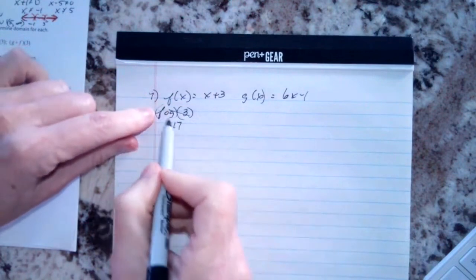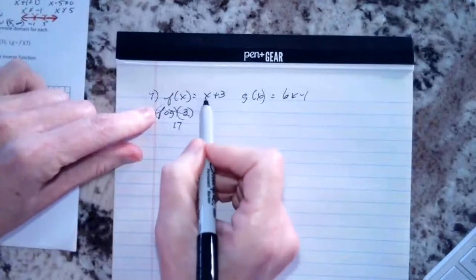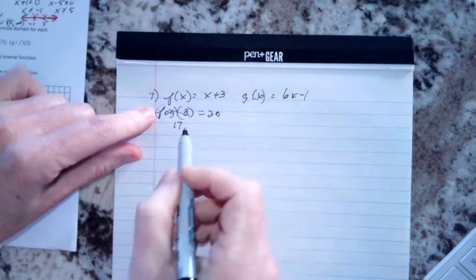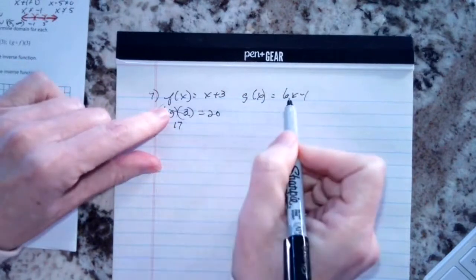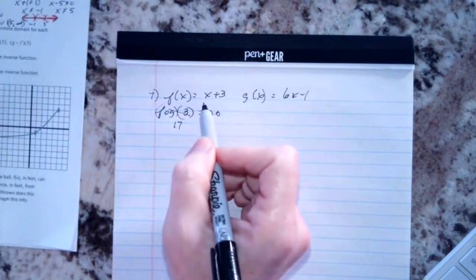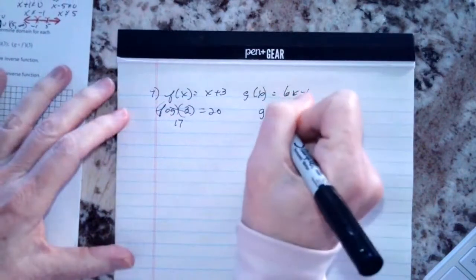Now go do f of 17. Grab that 17 and put it right in there. 17 plus 3 is 20. So we take our g of 3, figure out what that is, and then walk it over to the f function.